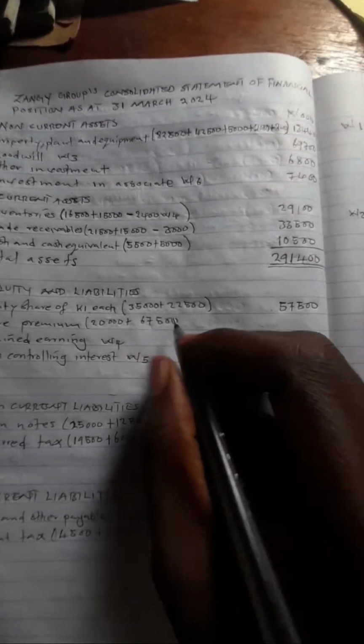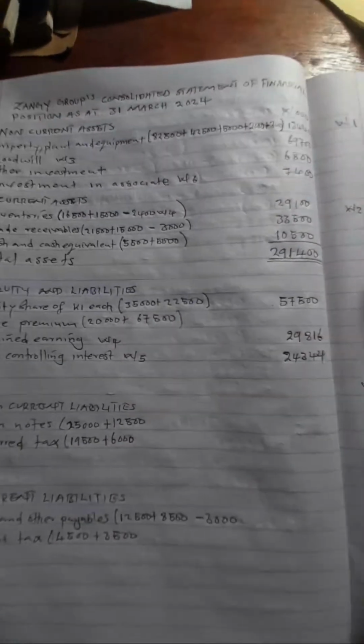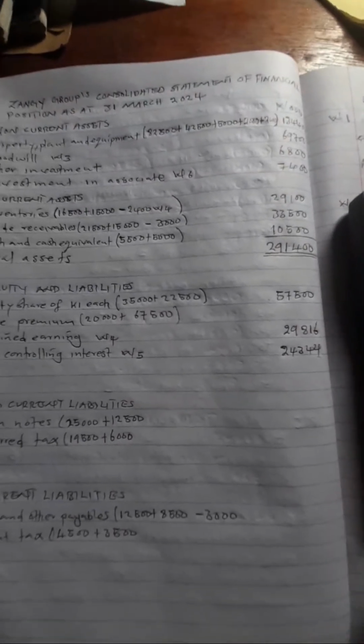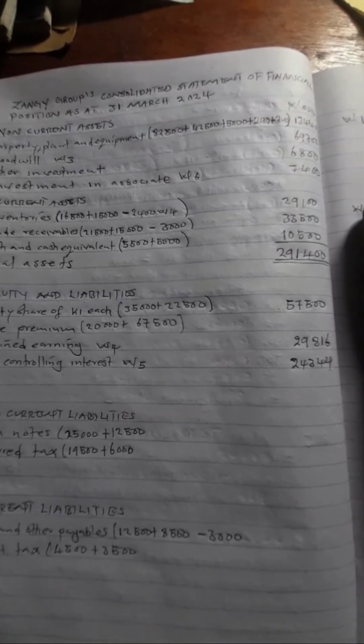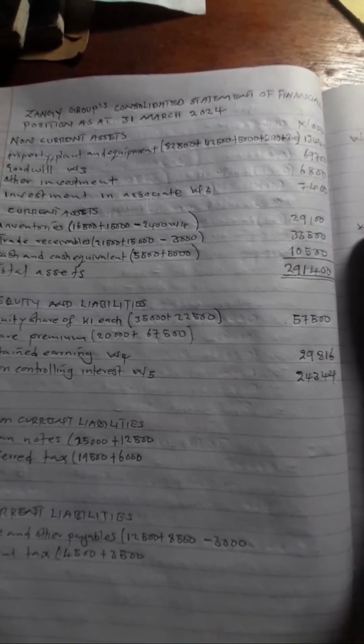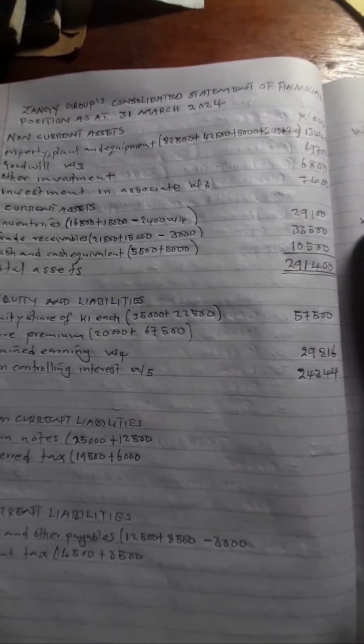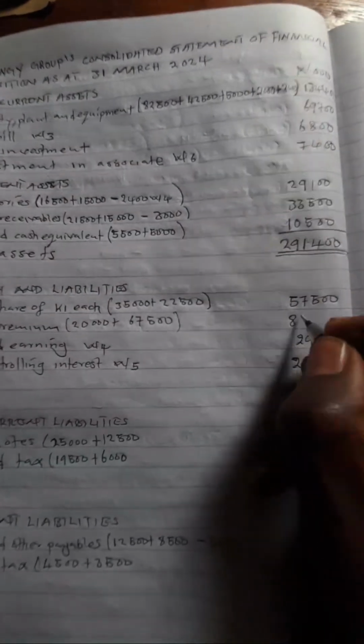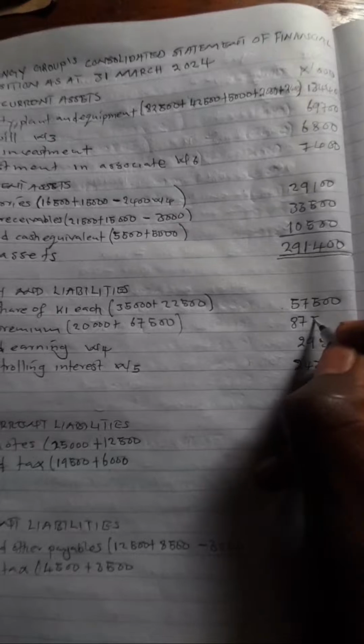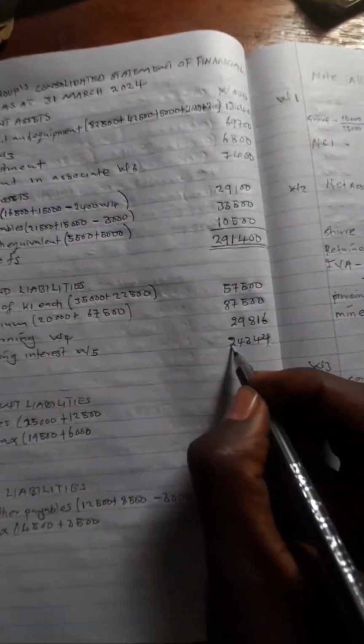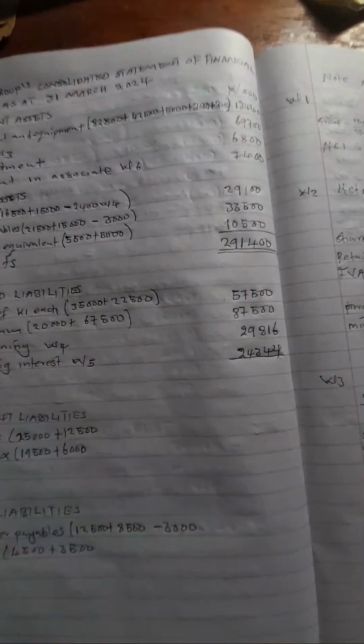And then we have, this is the share premium. Share premium, we had 20,000 plus 67,500, which is 87,500. And then there, let's find our total here.